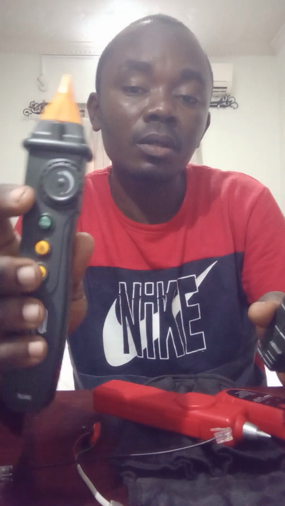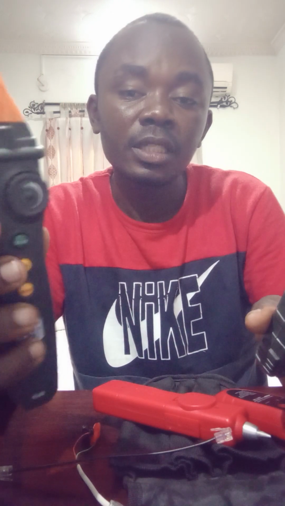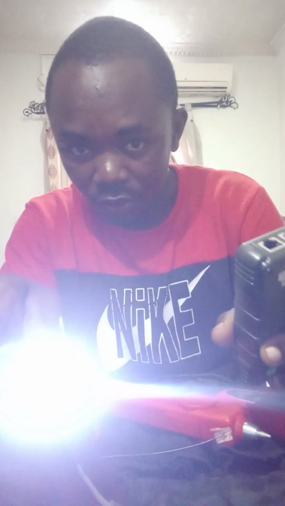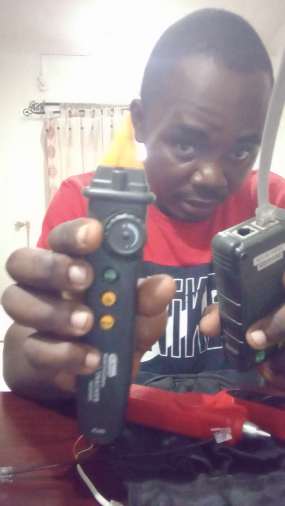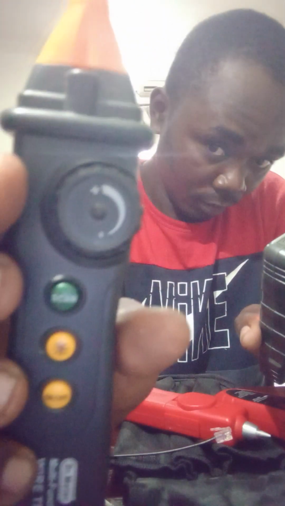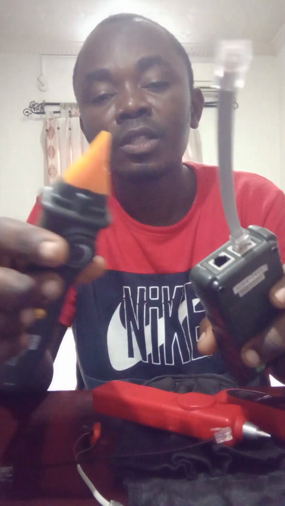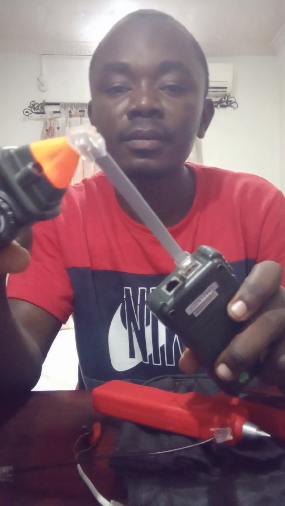Remember I've turned this on. So the middle yellow button is for light. Maybe if the server room is dark, you can use it as a torch. Now the first and the only green button there is scan. That is where once you press and hold it, I see it.